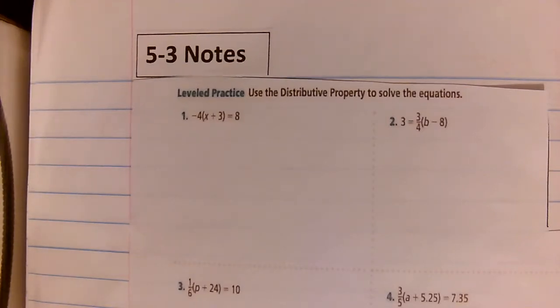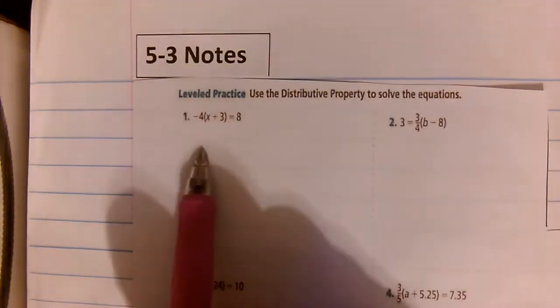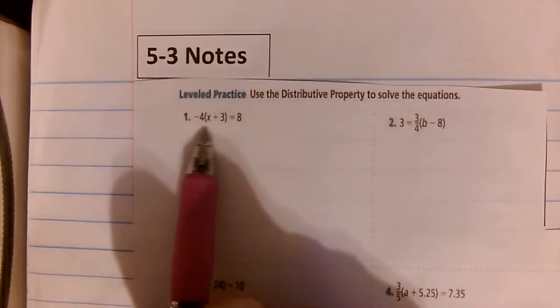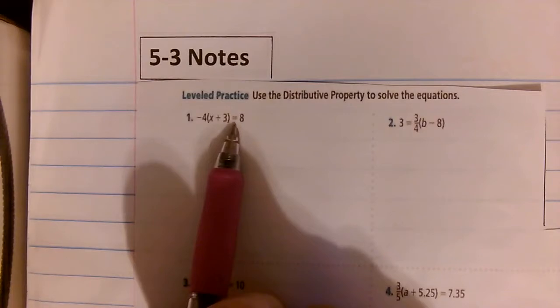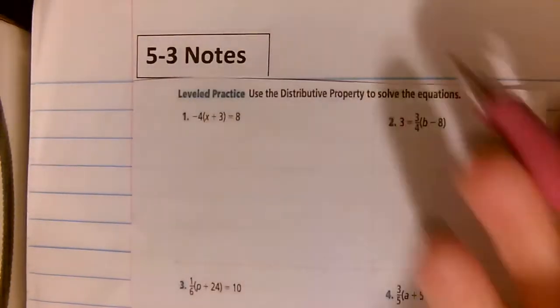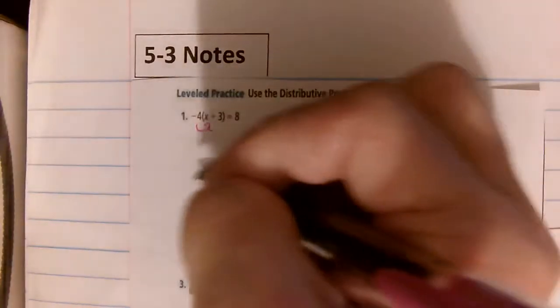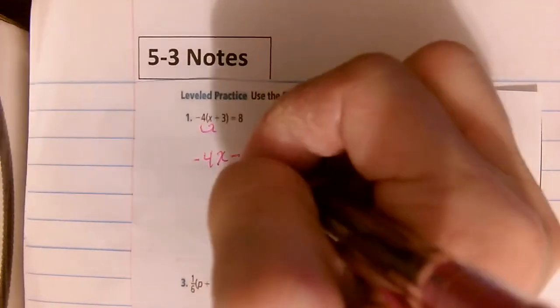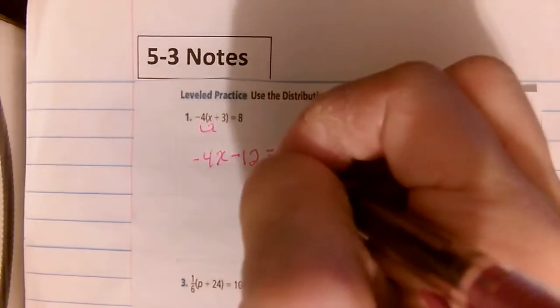But first, the distributive property means what is on the outside of the parentheses that's being multiplied must be multiplied by everything that's inside the parentheses. When that number is next to the parentheses, it means multiply. So negative 4 times x equals negative 4x. And then negative 4 times 3 is negative 12, or we could just say minus 12 here, equals 8.